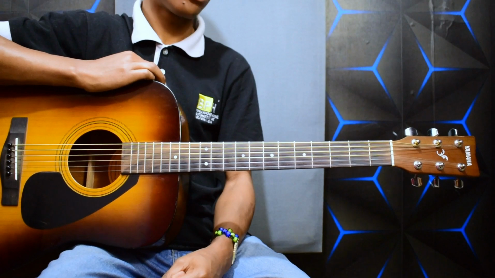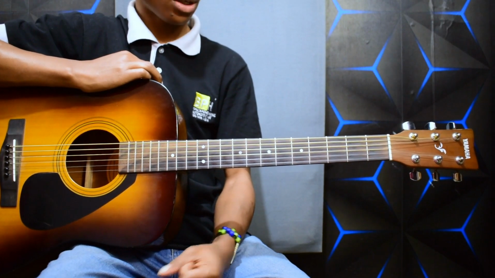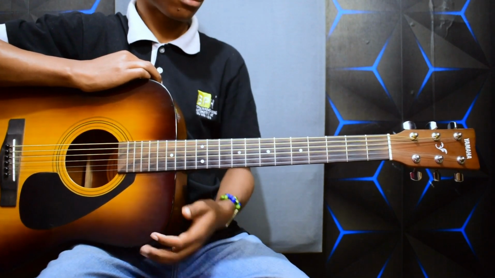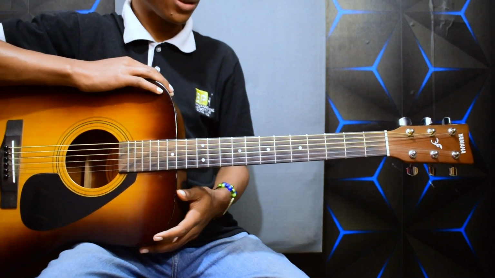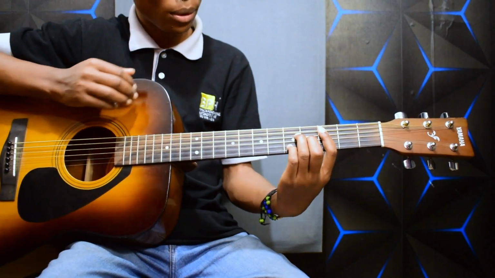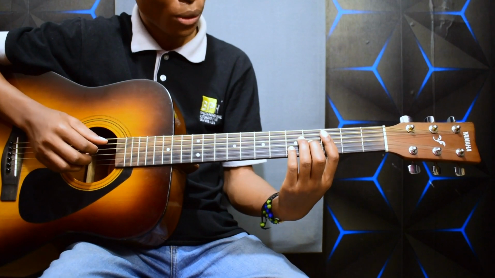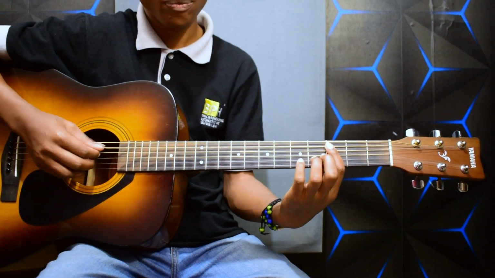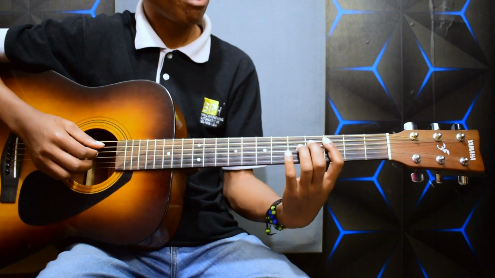And now we shall look at the chords that use the fifth string as the root. And for these chords, we are going to use the root C. Okay, so we shall start with the C major seventh chord.